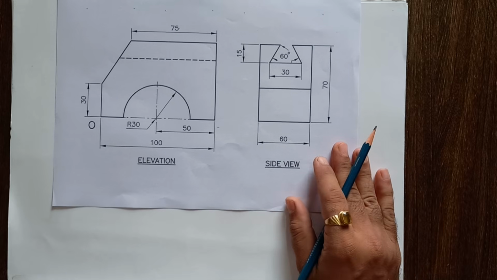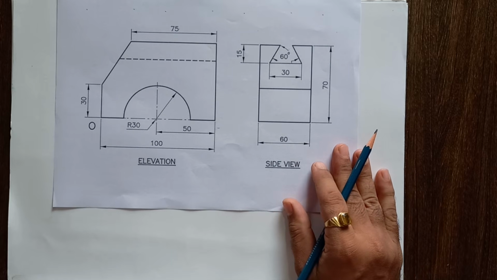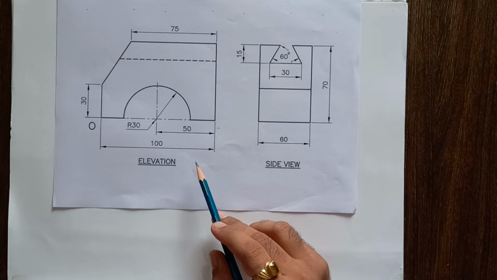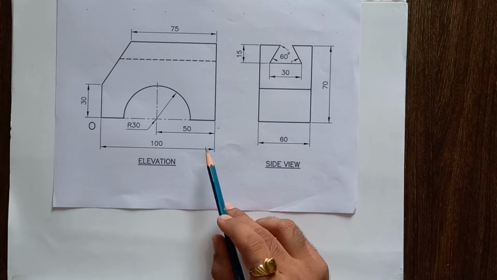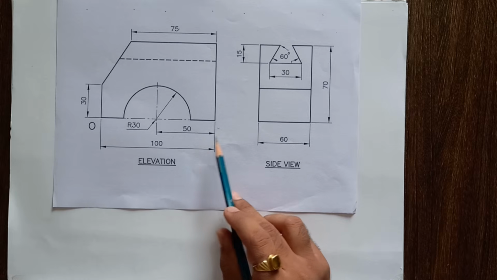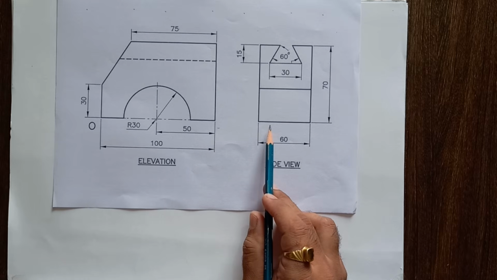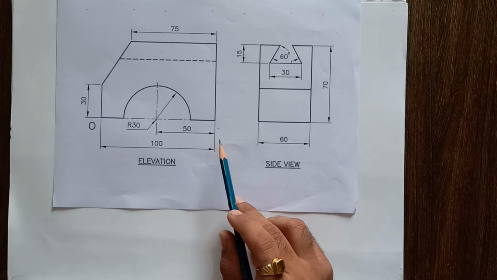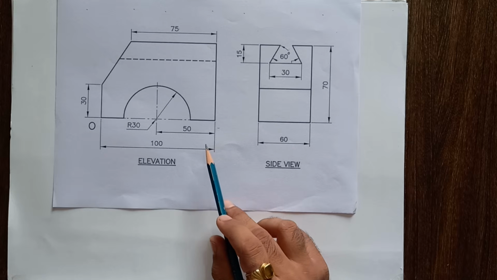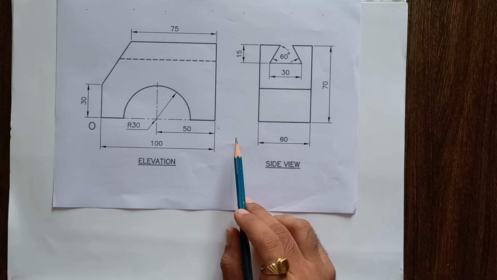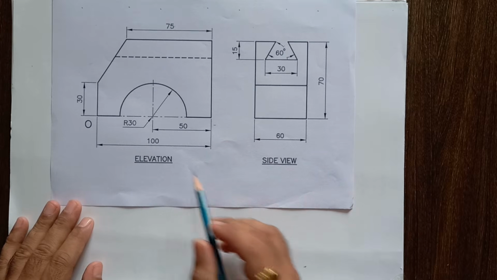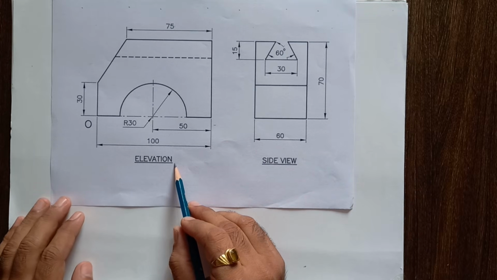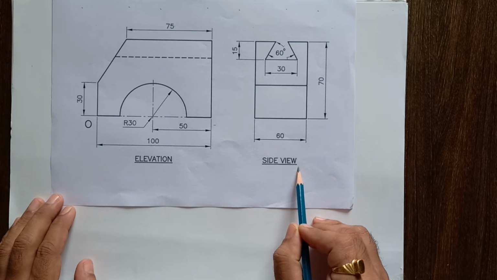So friends, in this session, we are going to solve another problem based on an isometric projection. The problem statement is, the figure shows elevation and side view of an object by using first angle method of projection. Draw its isometric view and give the overall dimensions. Now here, the elevation view is nothing but a front view and this is side view. This is a left hand side view.